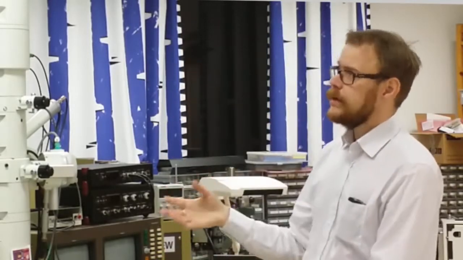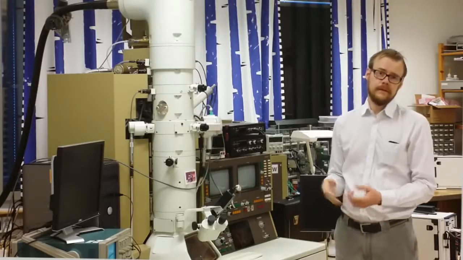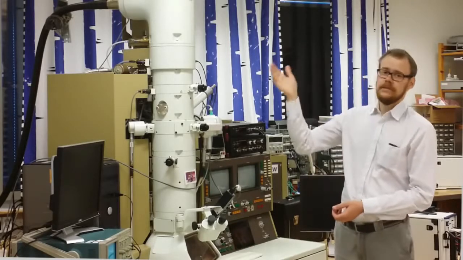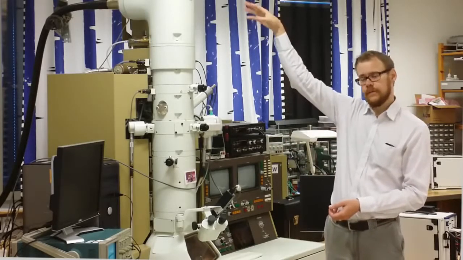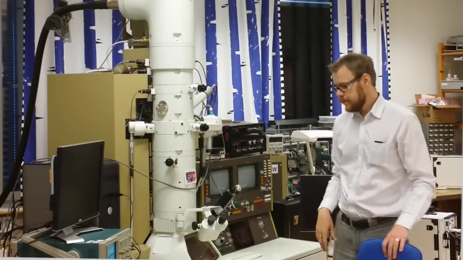If you compare this to a regular light microscope, you know that a regular light microscope has its light source at the bottom and you view from the top. Here it is sort of the reversed case. The source is at the top and you view at the bottom. And that is a practical reason, because otherwise you would need a ladder to stand up and look on top of here. So now you can sit easily on a chair beneath and study your sample.